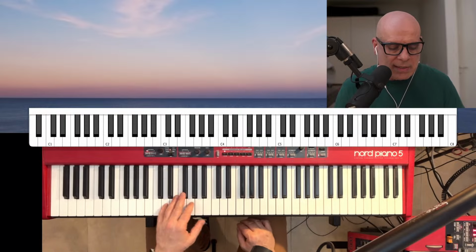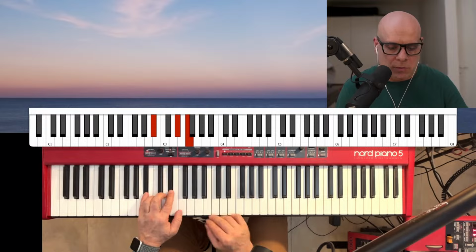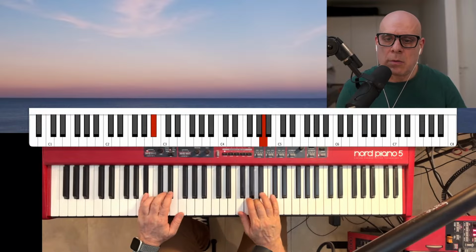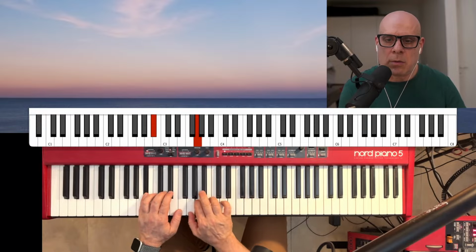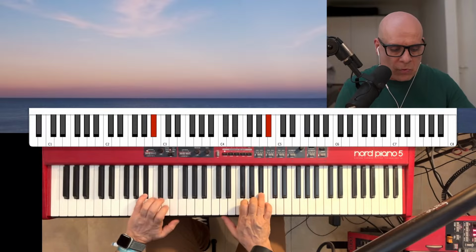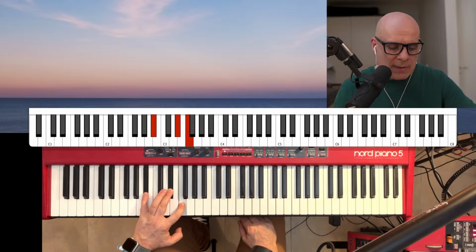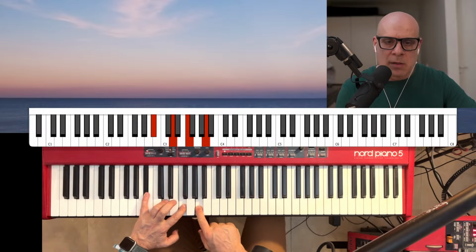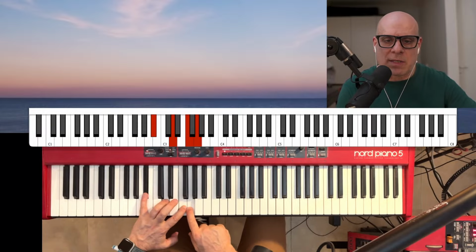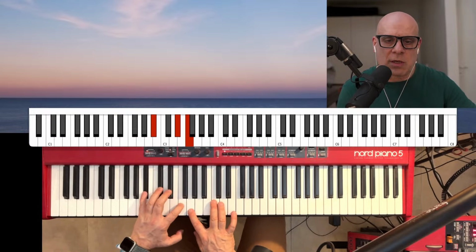So let's write B flat major. Okay, so in B flat major, let's make it interesting. Instead of using thirds, it's major 7 or 6, let's do a 4-ish thing.